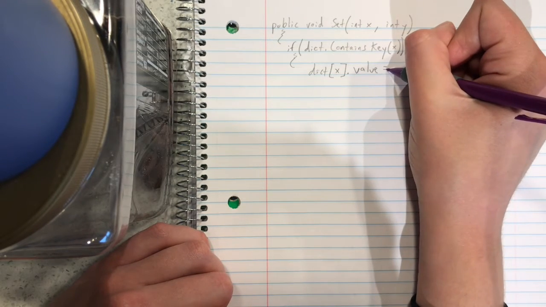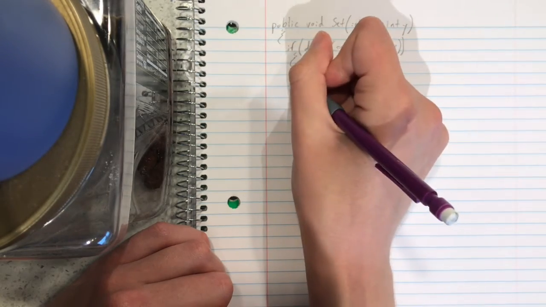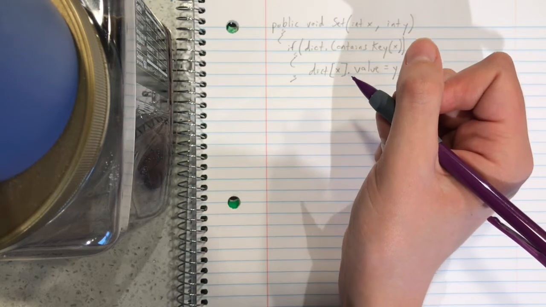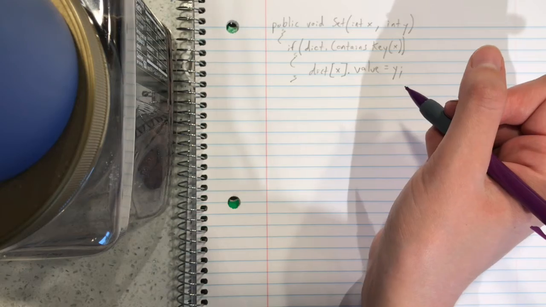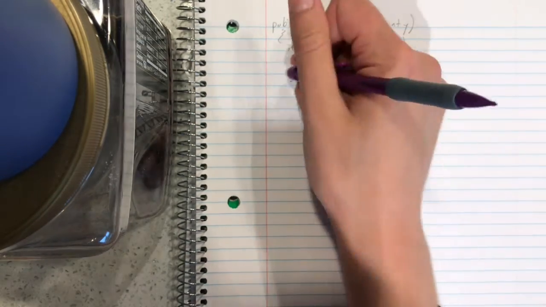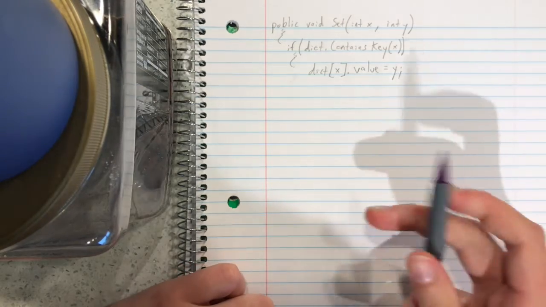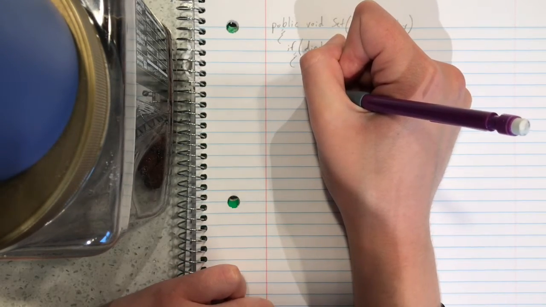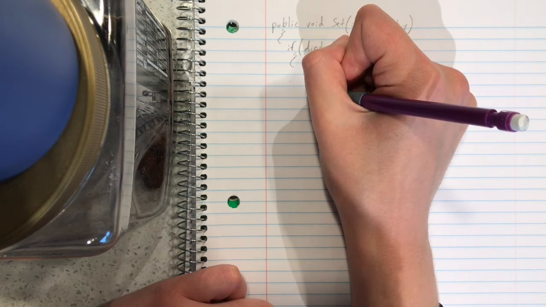So this is handling the case where, let's say the key already exists in the dictionary, but somebody wants to set and update that value. That's what this is handling. So if you're setting something and it's already contained within the dictionary, then we're going to remove it from position and place it at the head because it's the most recently used element at this point.